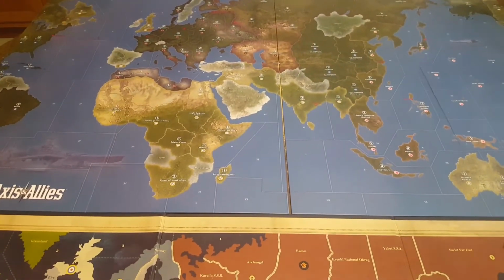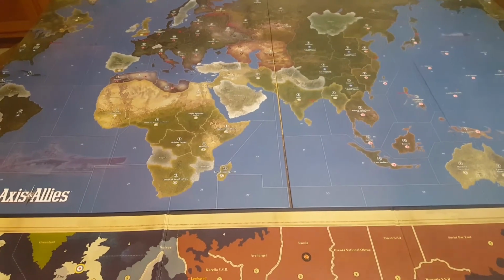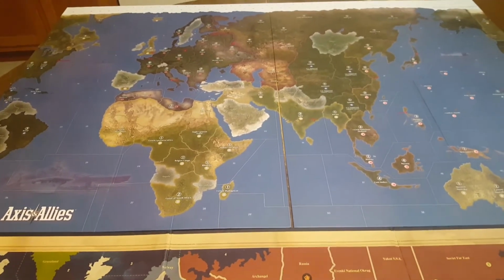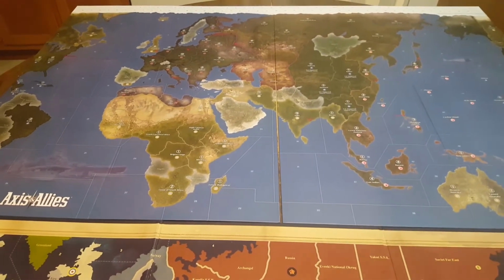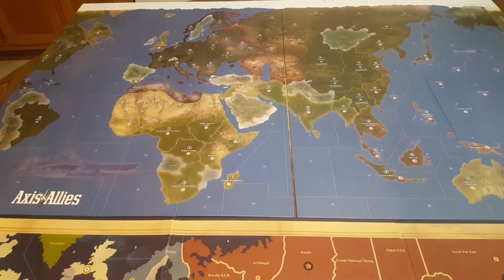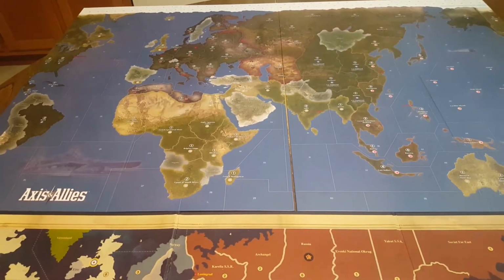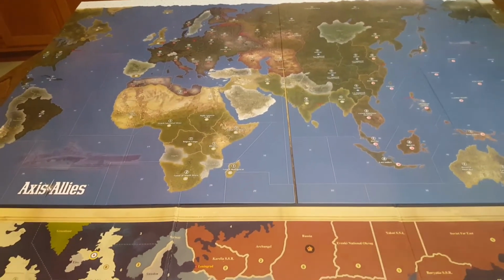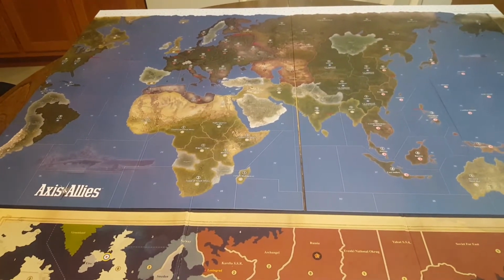Let's see here. Those are a couple of the larger things. So we've got the size, we've got the map, we've got the transports, the tank cost, the anti-air guns, which is very different. You also have a couple different factories.